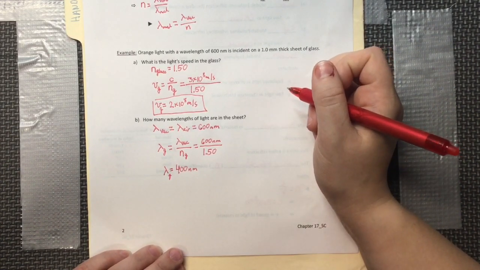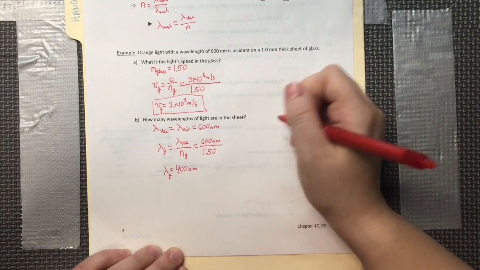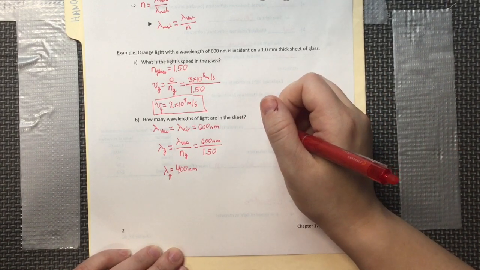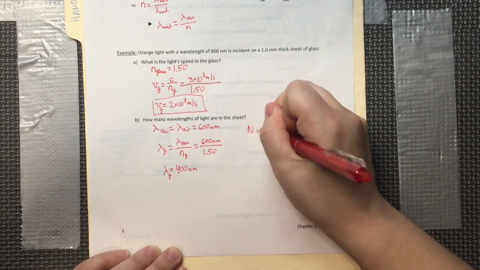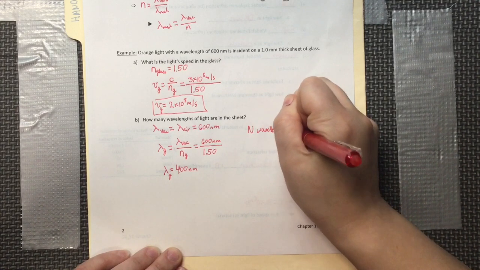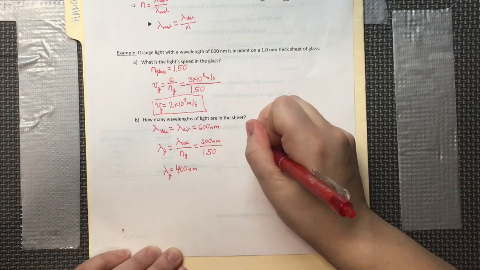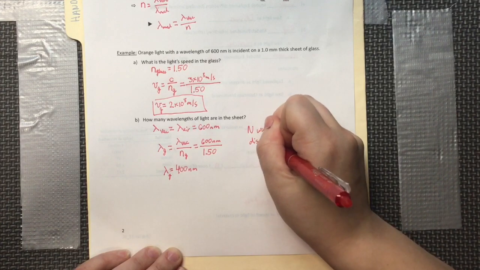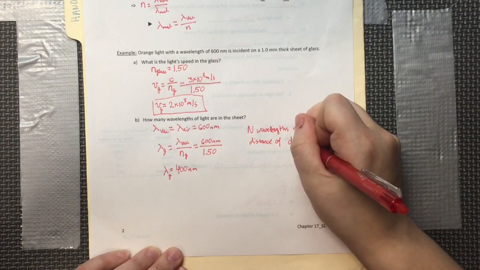The question was asking for how many wavelengths of light are in the glass. So we were able to say that n wavelengths span a distance of d.